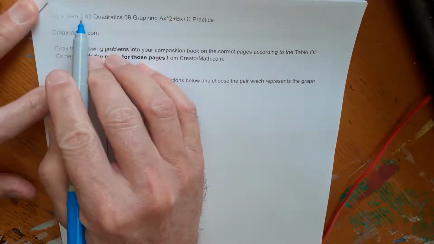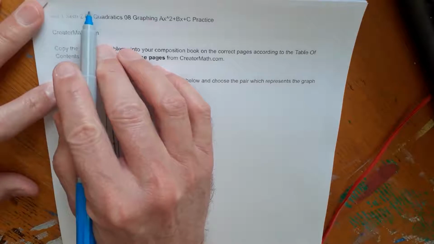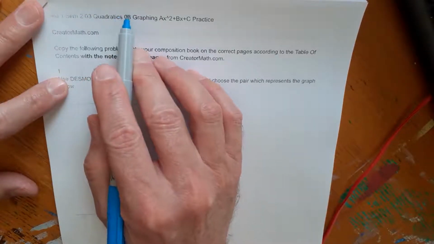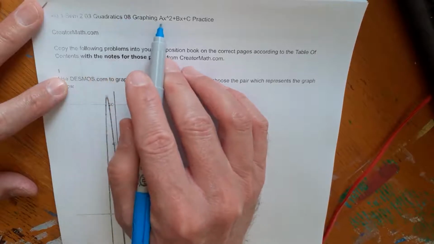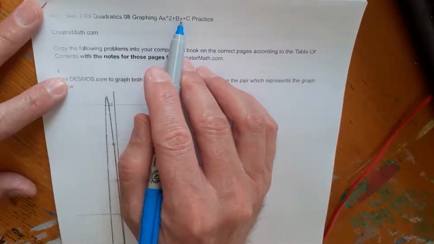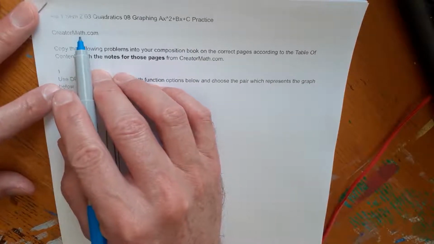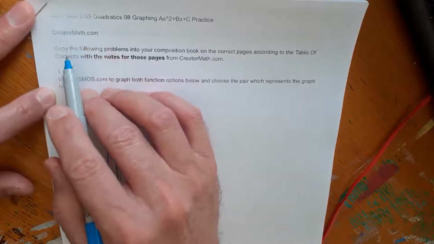This is Algebra 1, Semester 2. It's the third unit, called Quadratics. It's the 8th lesson in that unit, called Graphing ax squared plus bx plus c practice. It's on CreatorMath.com, or you might have to put in CreatorMath.weebly.com, and it's under the Algebra tab.